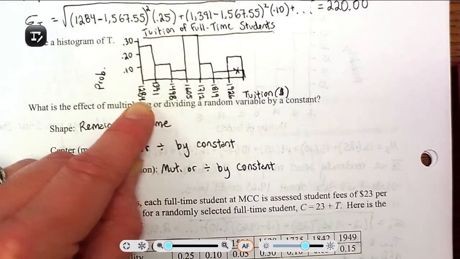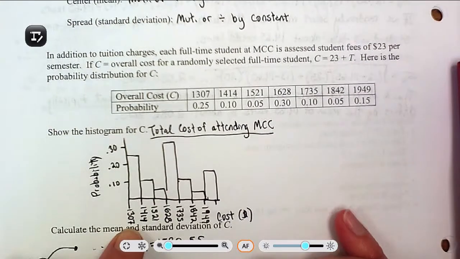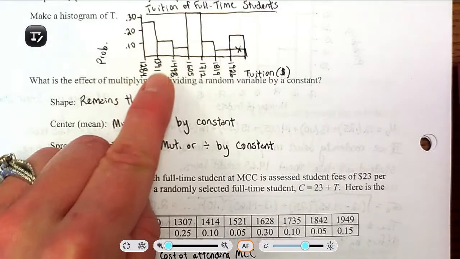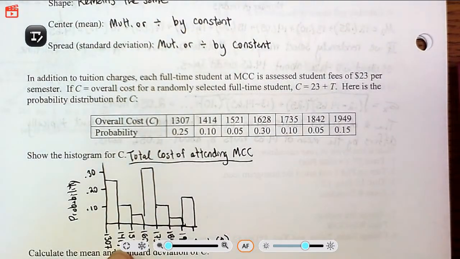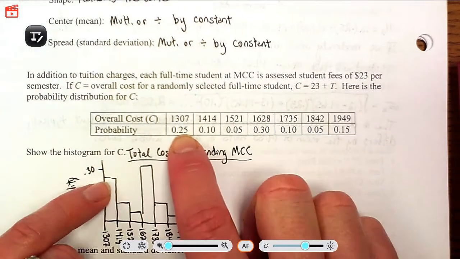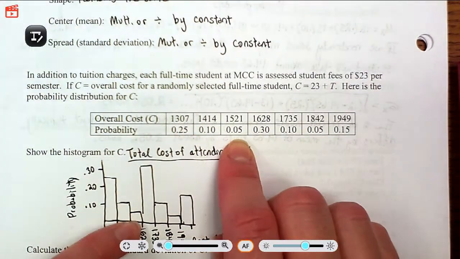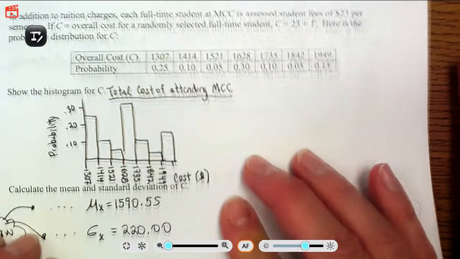All that we're going to do is we're going to move each of these up by $23. So 1284 is now 1307. 1391 is now 1414. But as you can imagine, all my probabilities stayed the same, so it's going to go down in order from 0.25 to 0.10 to 0.05 still, and it's still going to do the same thing as we had before. So let's discuss.